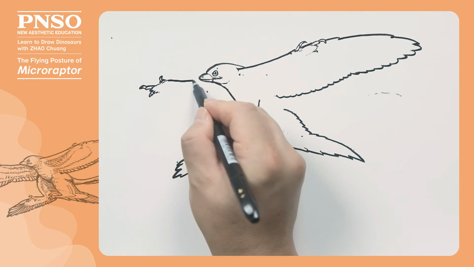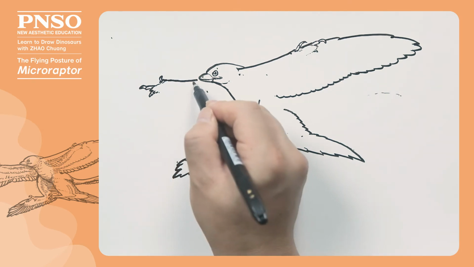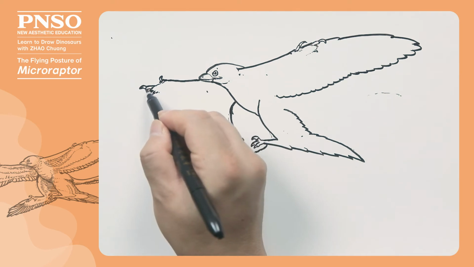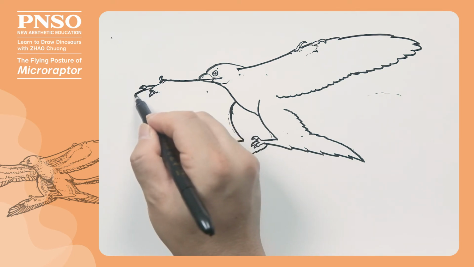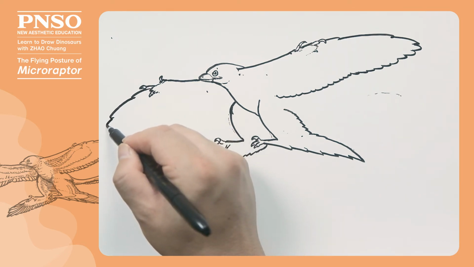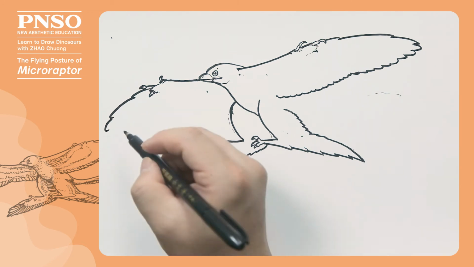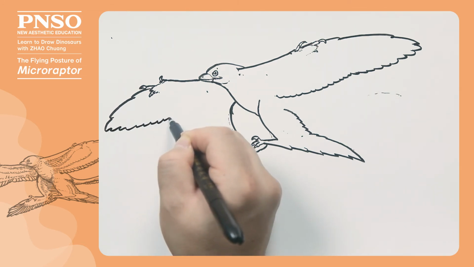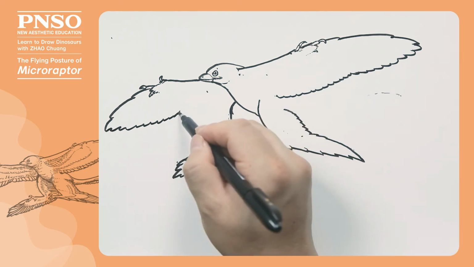There was a layer of membrane linking its wrist and its torso. Next, we start drawing from the second finger. The first of its feathers was short, the second longer, and the third the longest, extending all the way here.